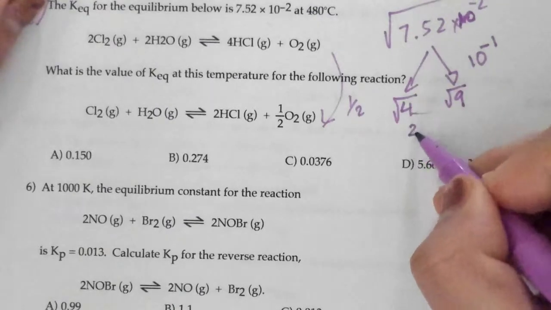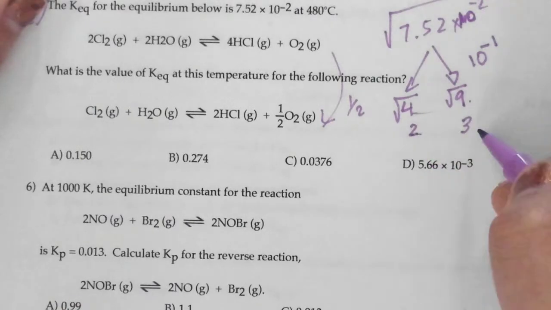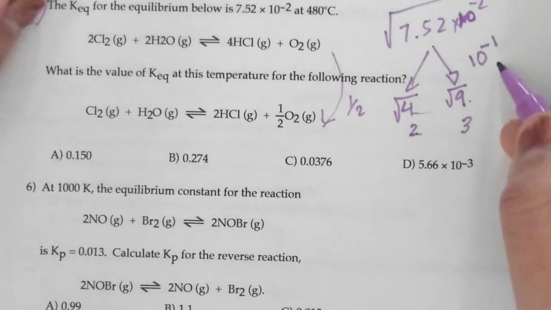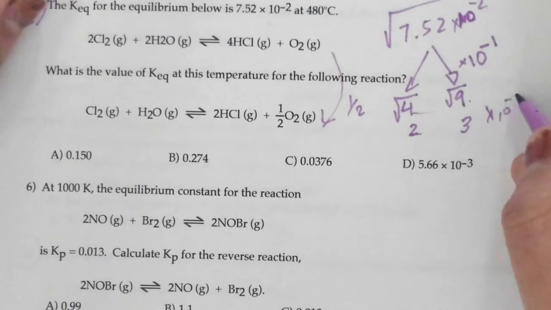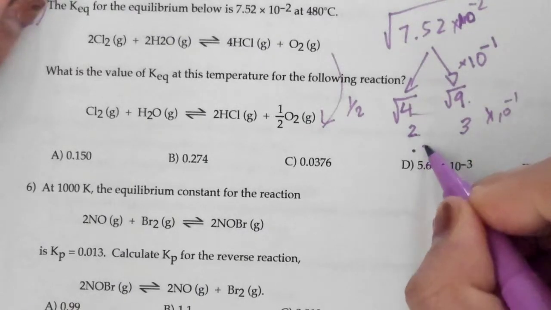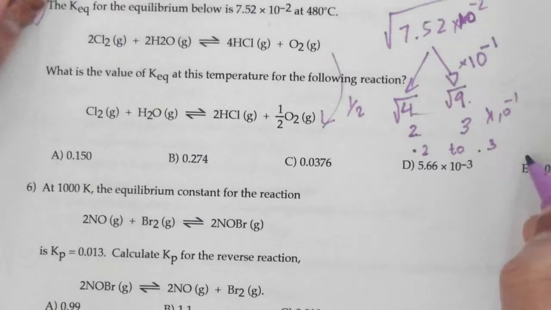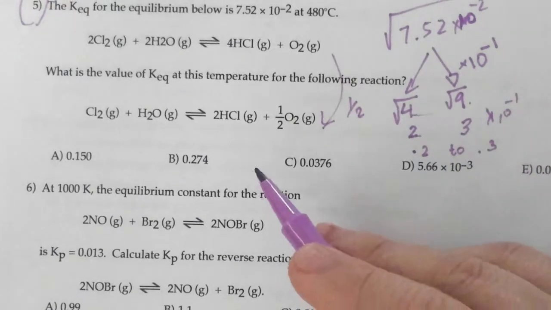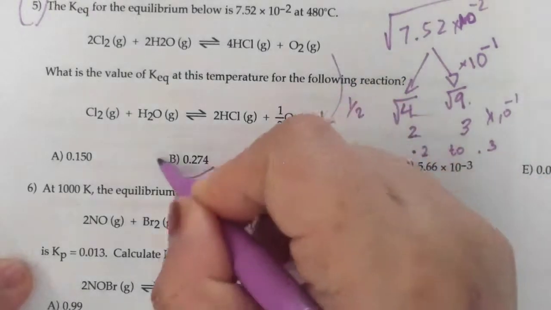Square root of 4 is 2, square root of 9 is 3, so it should be between 2 and 3, times 10 to the negative 1. The answer is between 0.2 and 0.3. If you're looking here, the only one that's going to fit is B.